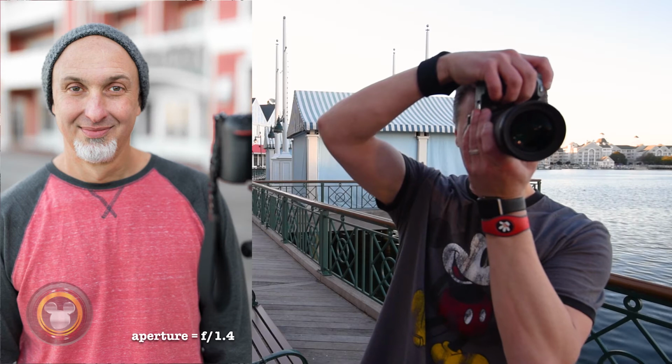1.4. And you can see the background basically melt away. At f8.0, the building behind Bill was in sharp focus. The people walking past were in focus. It was a very busy background. It looked nice, but it was busy. Once you get all the way down to 1.4, the background is just a nice soft blur. All the attention is focused on Bill, and it really makes a really nice portrait.